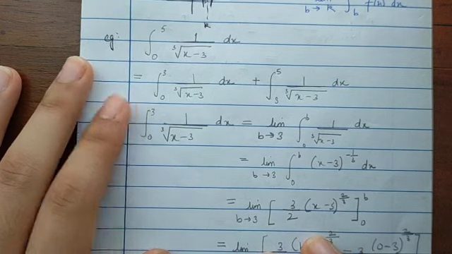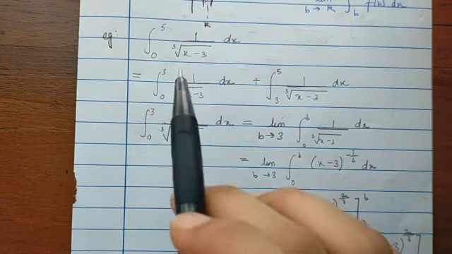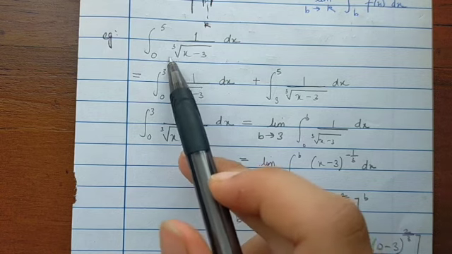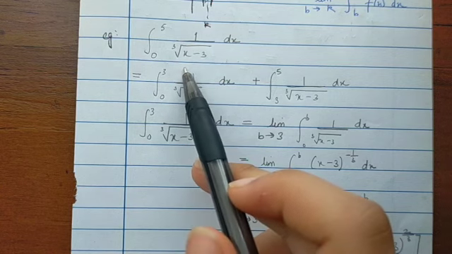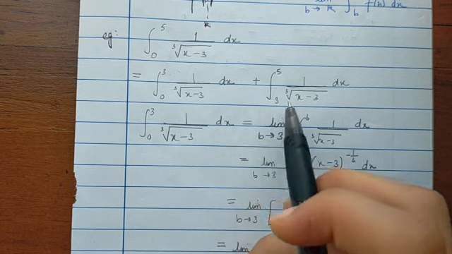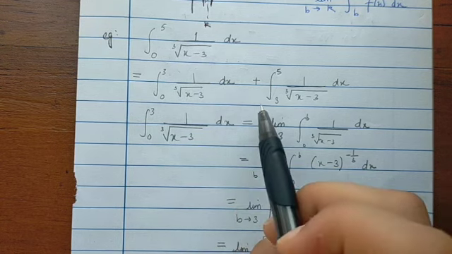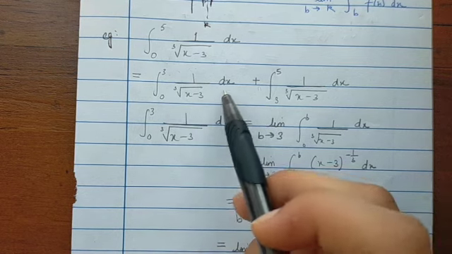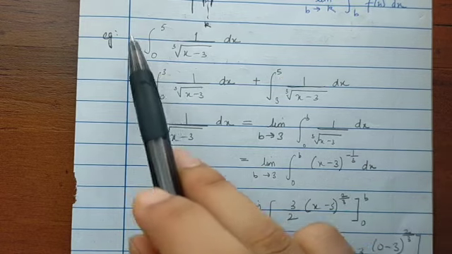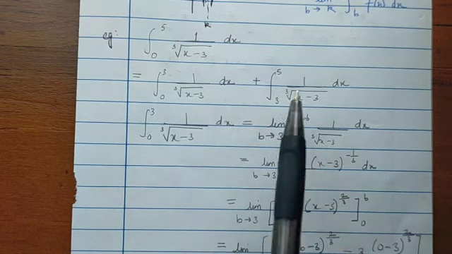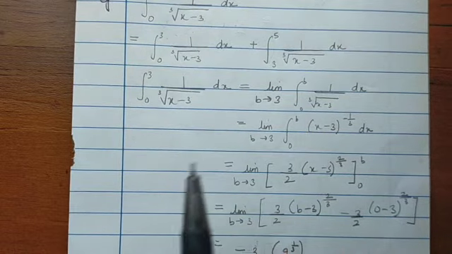So let's look at an example here. If we have this function, if you graph this, you can see that this function is undefined at 3 because it has an asymptote at 3. So what we can do is split the function at the point of 3, from 0 to 3 plus from 3 to 5, to find the whole area of 0 to 5. So we have these two different limits to evaluate.